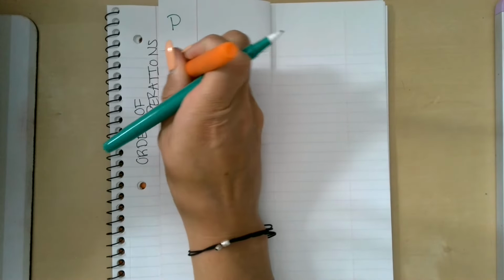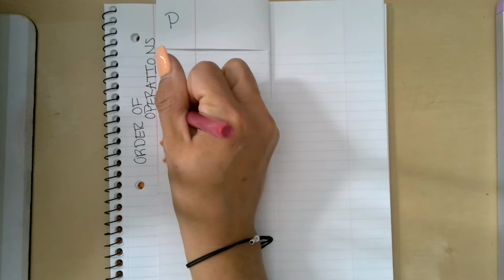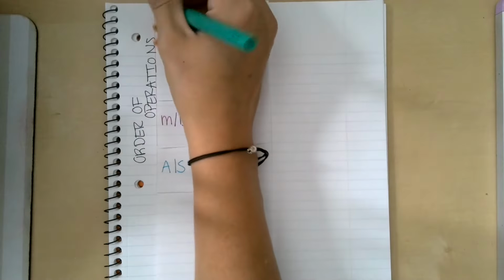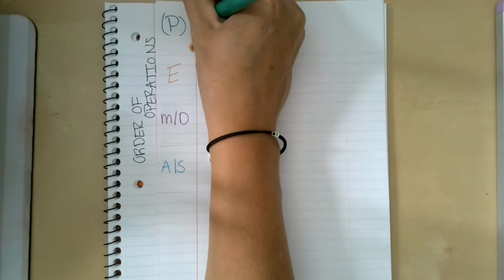So we have a P for PEMDAS, we have an E, we have an M, and an M and a D are going to share a flap, and we have an A and an S. So what does PEMDAS stand for? Well, PEMDAS stands for the order in which we are to solve any mathematical expression with just numbers. So, we always are going to start with parentheses. The P stands for parentheses.